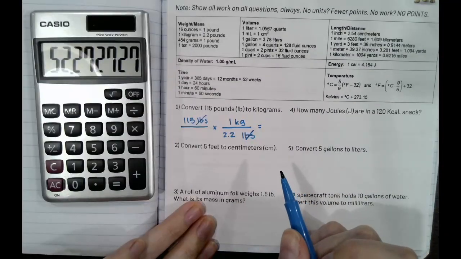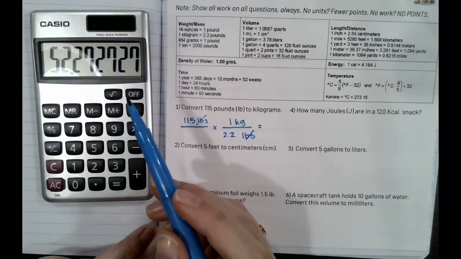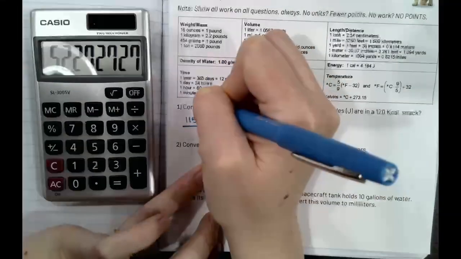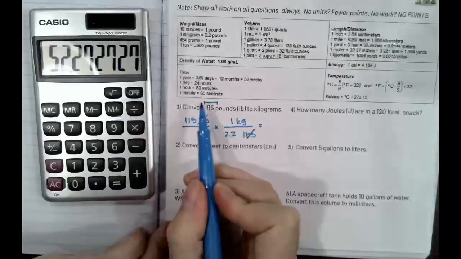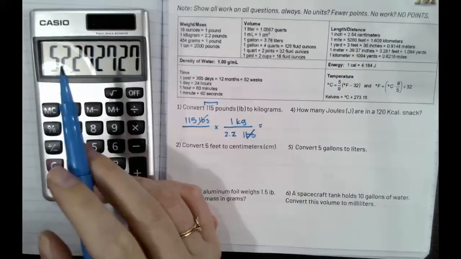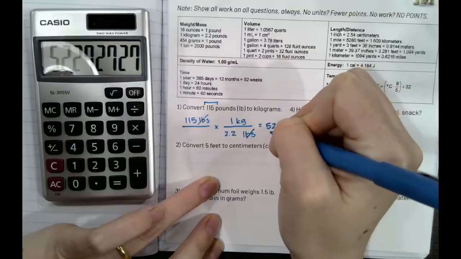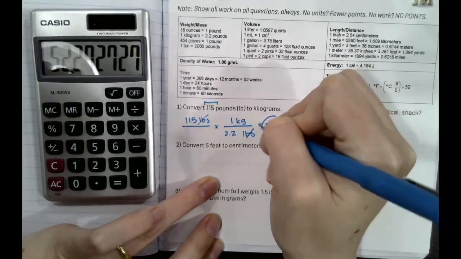52.27. Now, how many decimal places should we keep? Well, in general, I keep as many as the original chunk in that answer had. So this had no decimal places at all. So let's round this to 52 kilograms. Okay, we circle our answers, and there we go.